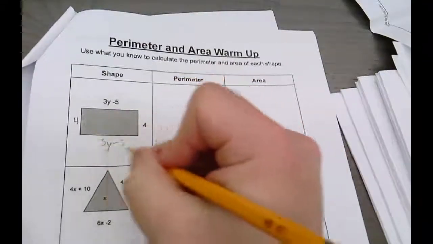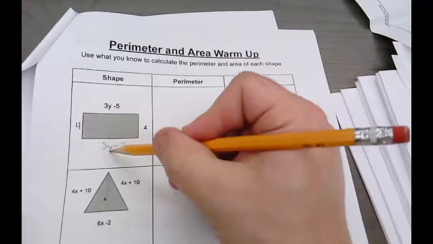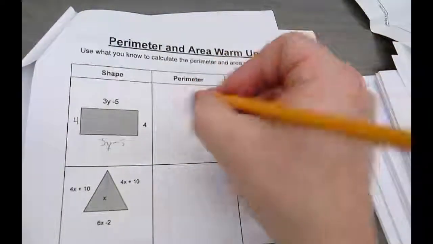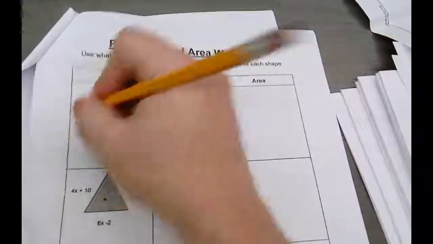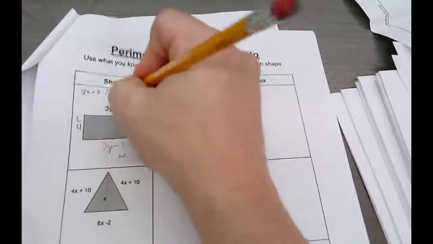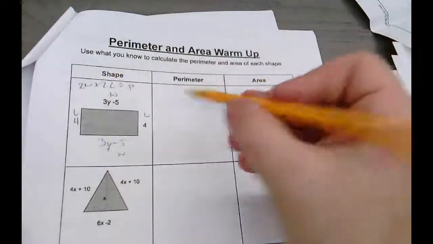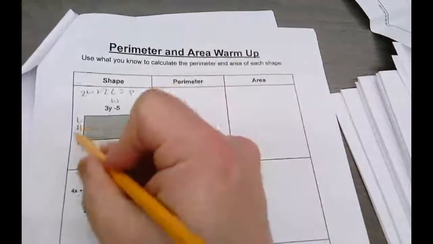So we won't be able to solve this because they didn't tell us what the perimeter is as a number. Otherwise you could solve what y is. This is a width, this is width, this is length, this is length. So 2 widths plus 2 lengths equals the perimeter. Okay, so the perimeter: this plus this plus this plus this.